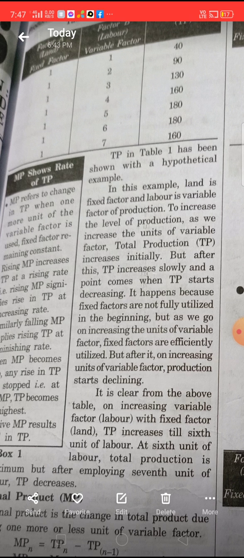In this, marginal product will be 90 minus 40, that is 50, right? For the second, that is 130 minus 90, that is 40, right? Then 160 minus 130, that is 30. Then 180 minus 160, that is 20. Then 180 minus 180, that is 0. And then 160 minus 180, that is minus 20.